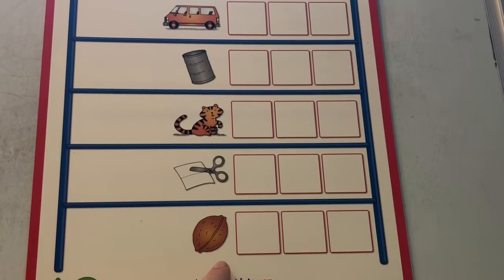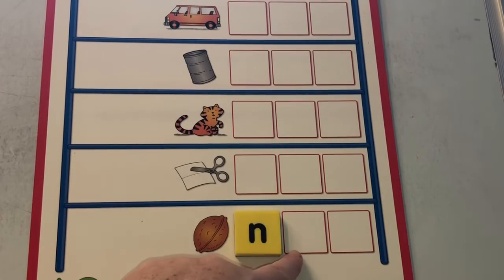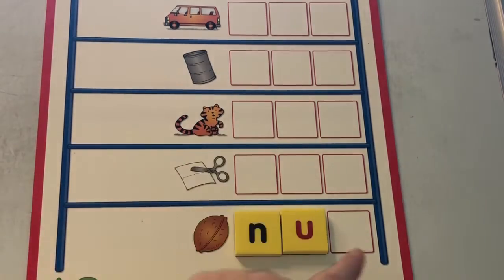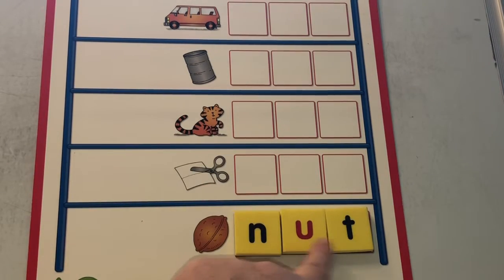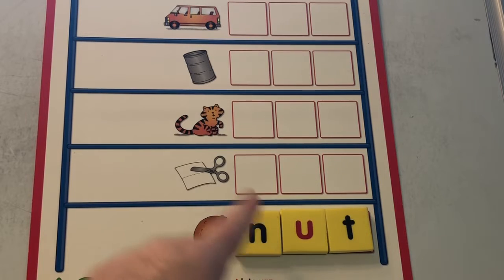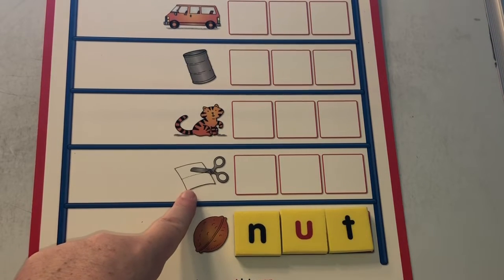This time we're going to start with the word nut. Nut. What letters do I need? N. U. T. Nut. Now we're going to change nut to cut.